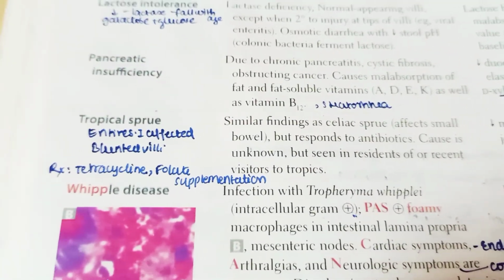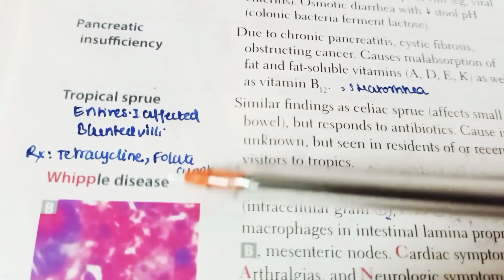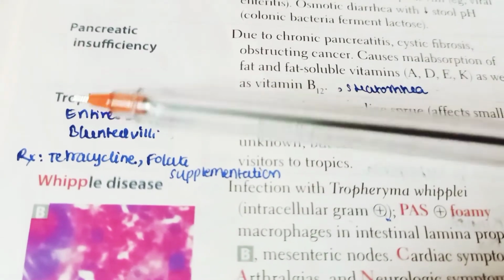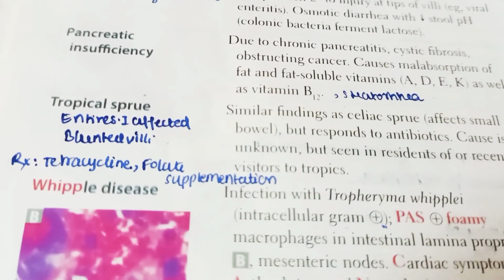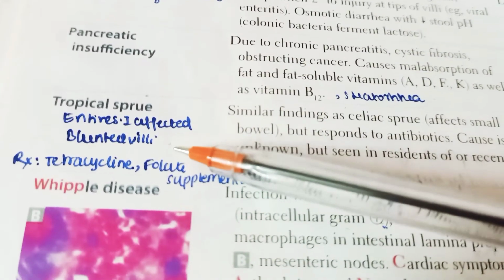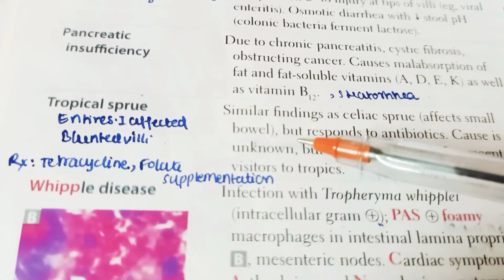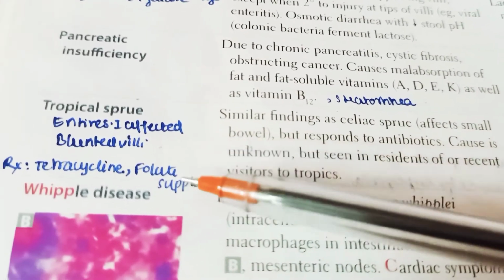Next, coming to tropical sprue. In tropical sprue, the entire small intestine is affected and the villi are blunted. This disease is called tropical sprue because it is seen mostly in travelers going to tropical regions. The exact reason is not known, but it is similar to celiac sprue because it also affects the small intestine, but it responds well to antibiotics.